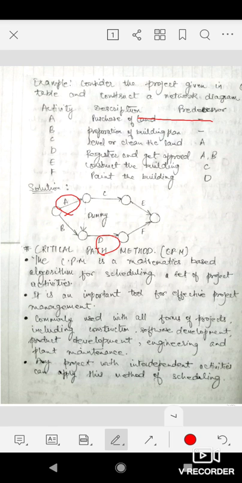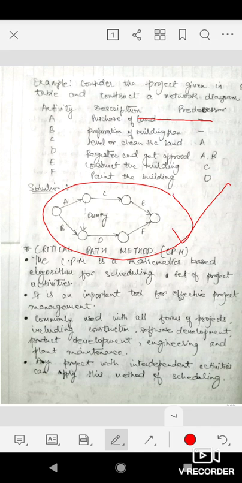Then you can see E is starting after C, and then the final activity F is starting after D. So this is a network diagram. We have made a precedence relationship from this table, where we were given the activities, their descriptions and predecessors. We have done nothing special, we have just followed a sequence. You need to follow a sequence.